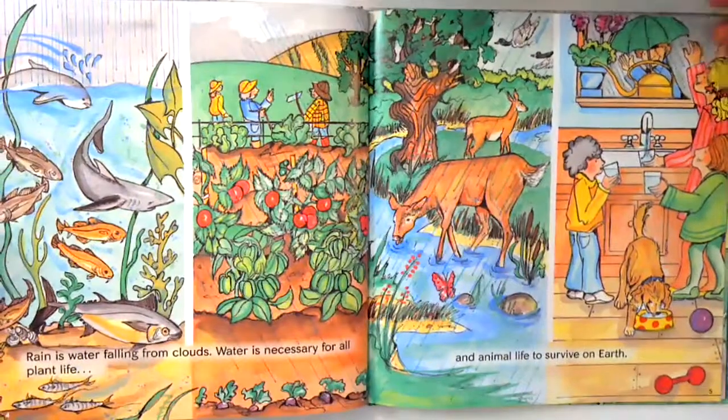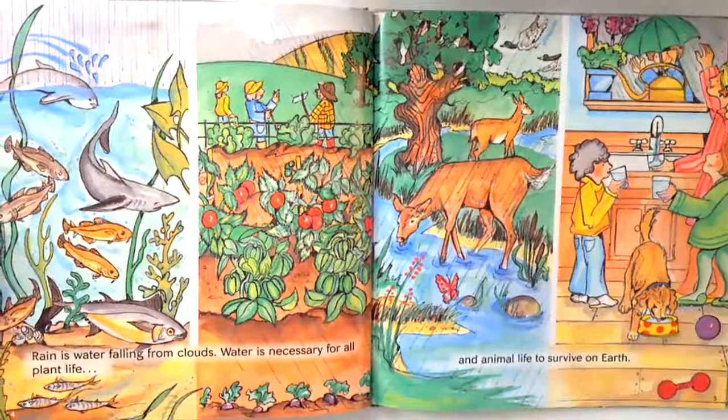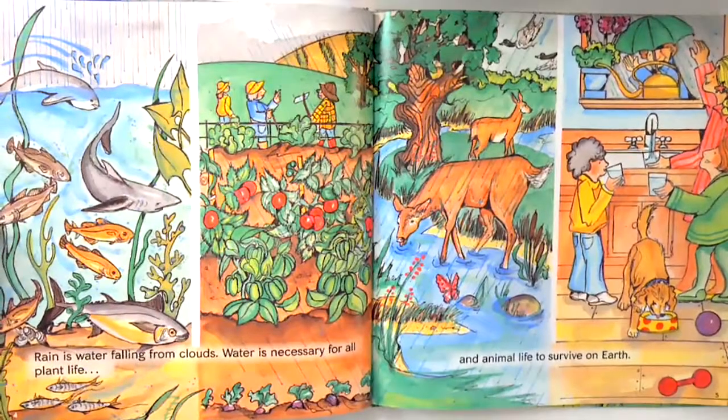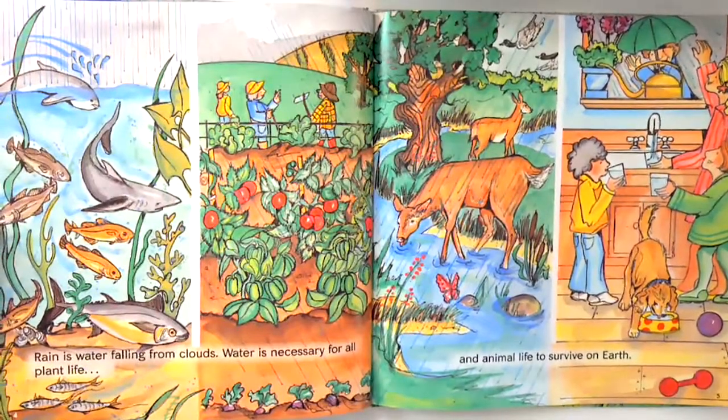Rain is water falling from clouds. Water is necessary for all plant life and animal life to survive on Earth.